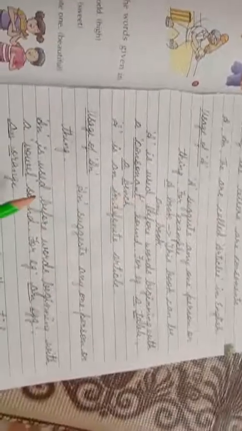Article an is also the same thing. It suggests one person or thing, just like article a. Understood? But what is the difference? An is used before words beginning with a vowel sound. Now here it was consonant. Now an is used before words beginning with vowel sounds. Our vowels, the five special letters A, E, I, O, U, when we pronounce them, we simply pronounce them and our sound comes right from our throat. We don't need to move our tongue around. We don't need to touch our lips when we are speaking them.